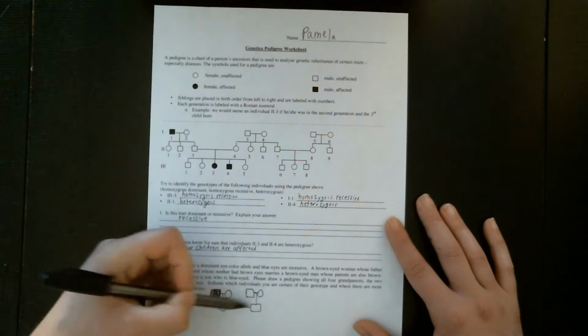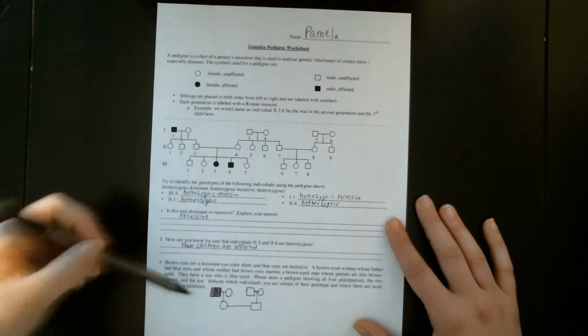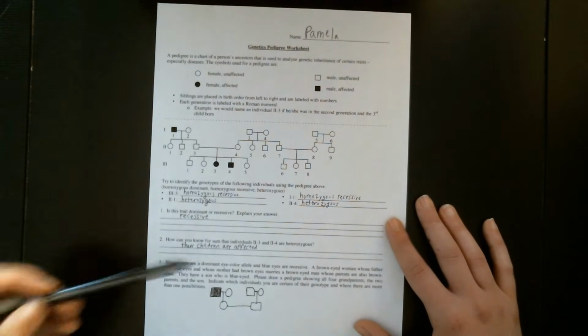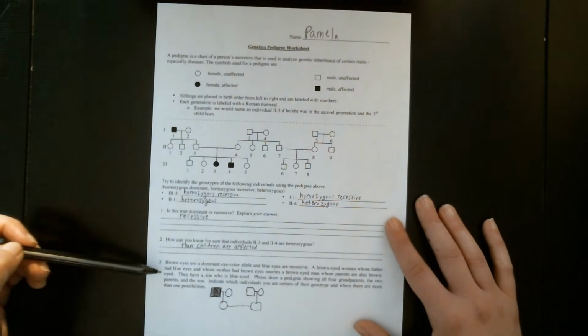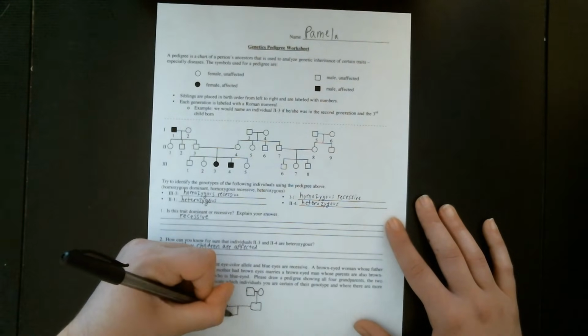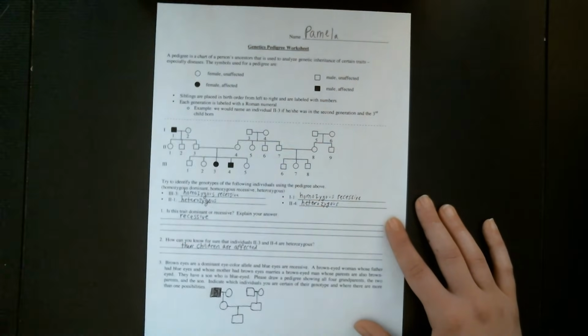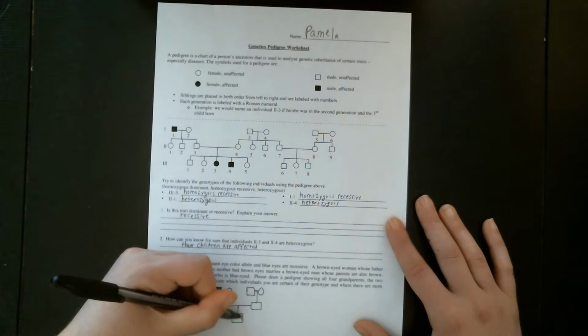Okay, and then they are going to get married because we know the brown-eyed woman and brown-eyed man are going to get married. Now, they have a son who is blue-eyed. So let's figure out what the genotypes could be.